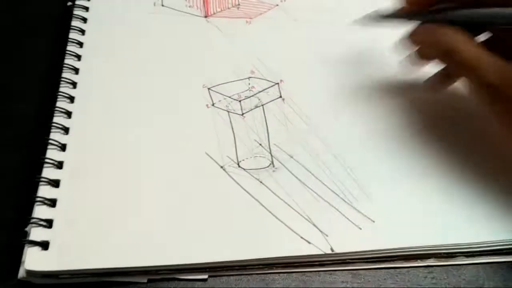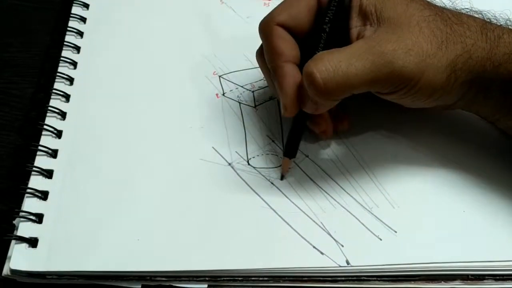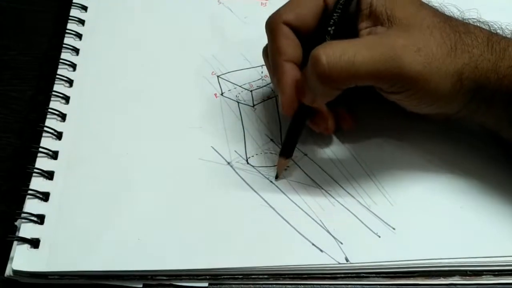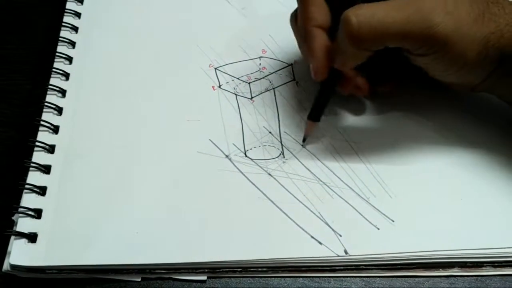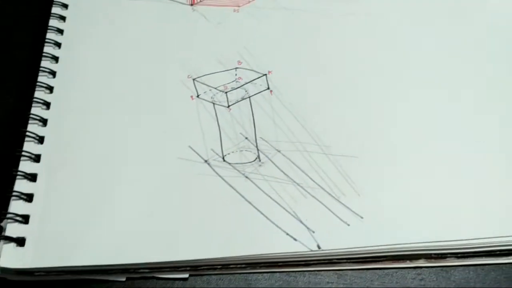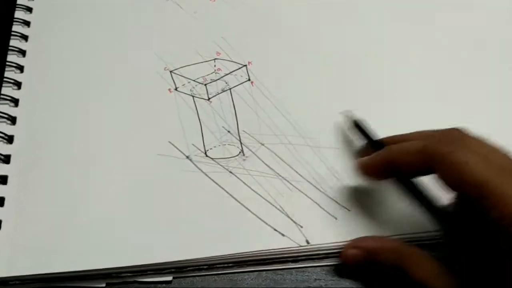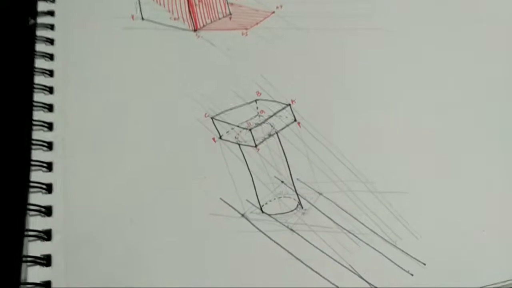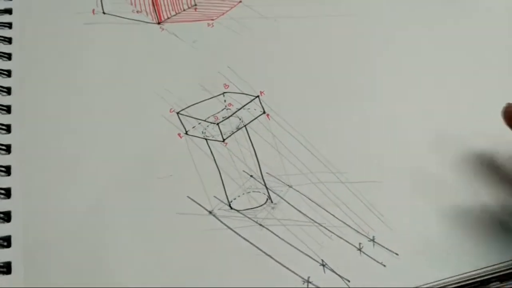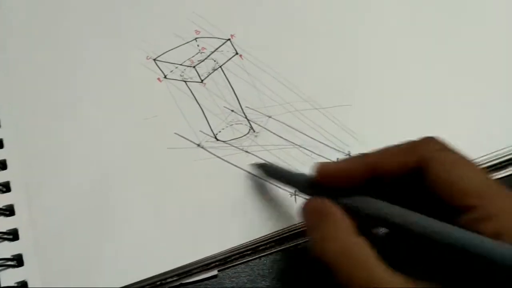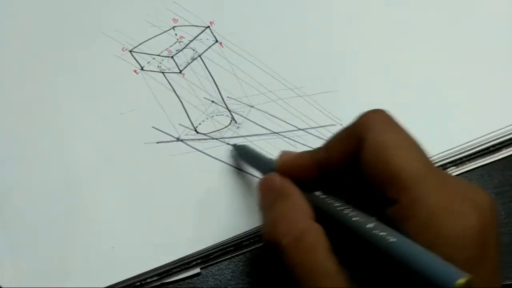If you had taken the parallel lines in this manner, then you might have saved some space, like this. Okay, so if I continue through this, let us avoid this part. I'm really sorry for the inconvenience.